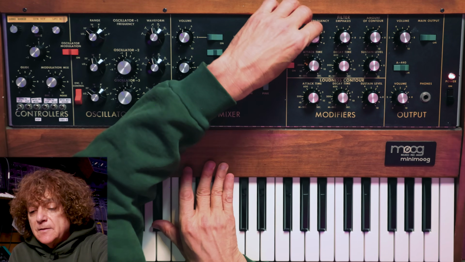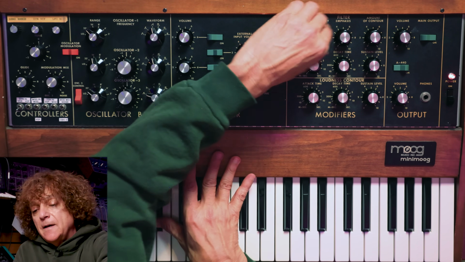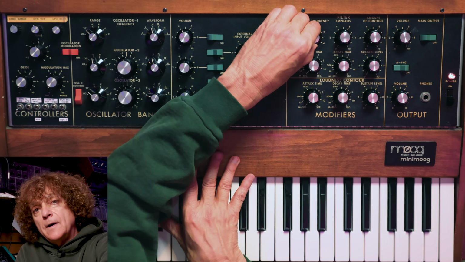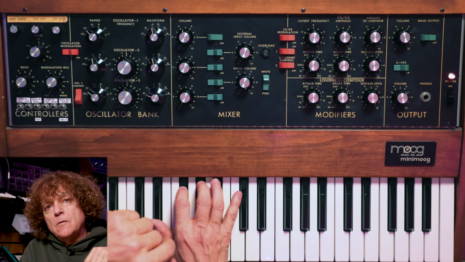So I'm turning up the sustain volume, and I can move the filter manually. If I want to set the resonance to a certain point, now I create a formant, like a talking. But the filter's not sweeping in any way. It's manually controlled.